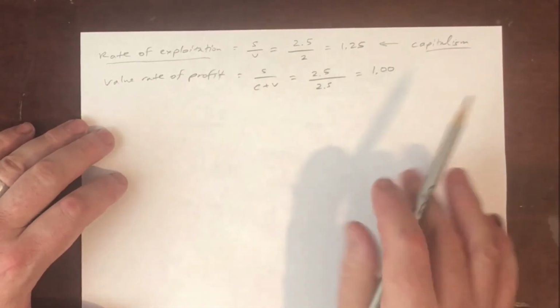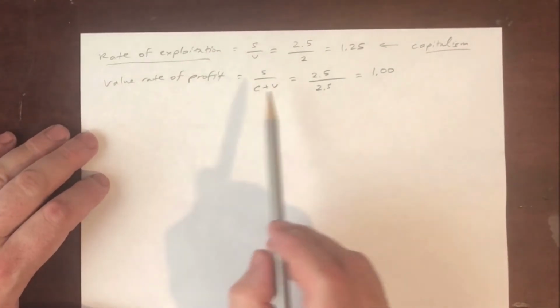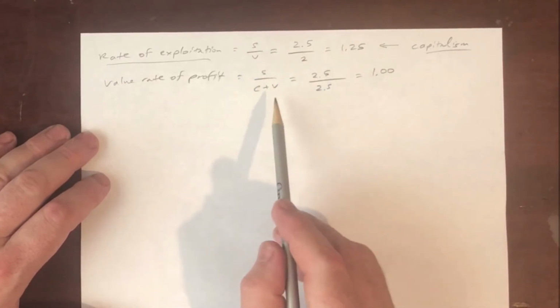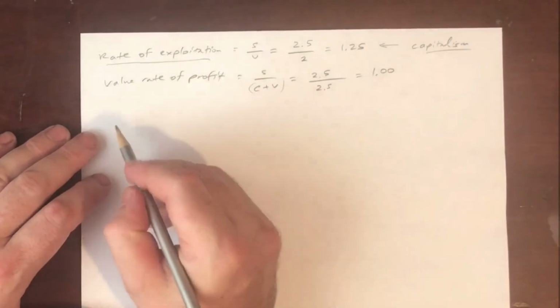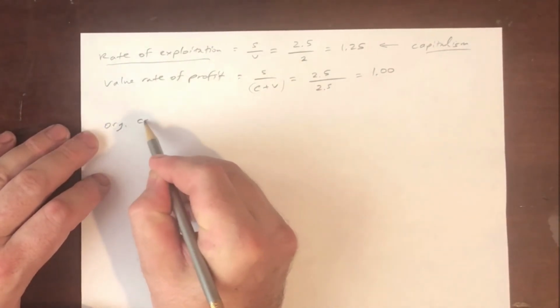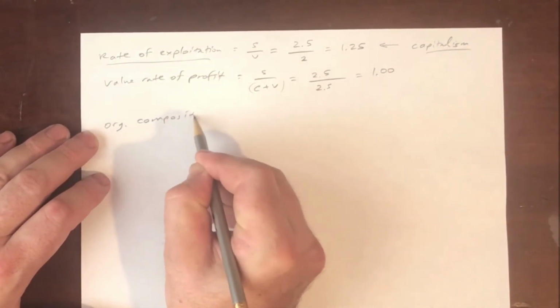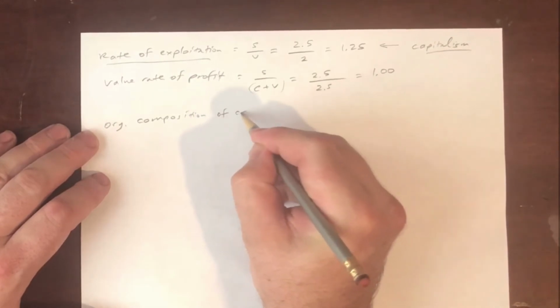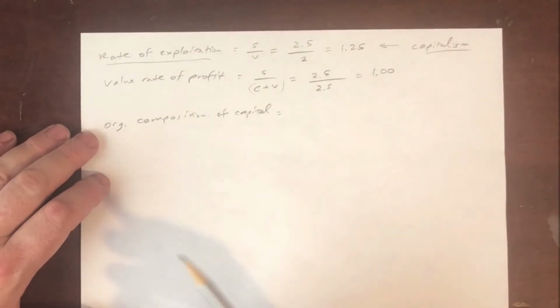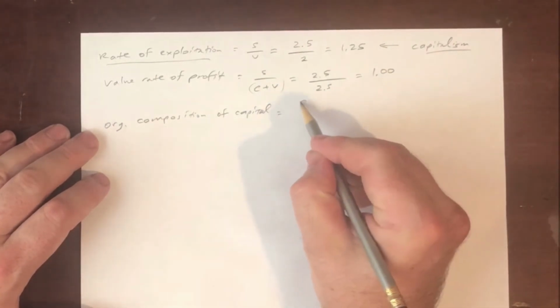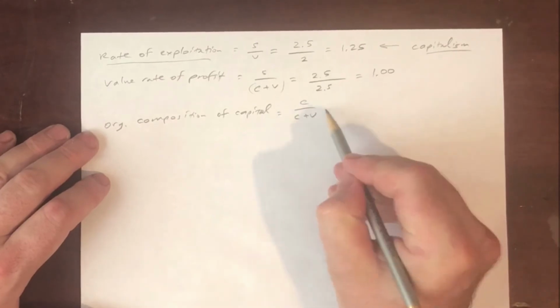Okay, so the value rate of profit looks at how large is the gross surplus relative to the cost of production, the C plus V. And then we could look at the organic composition of capital. This allows us to construct a notion of how capital intensive it is in terms of the C, right? This is C over C plus V.